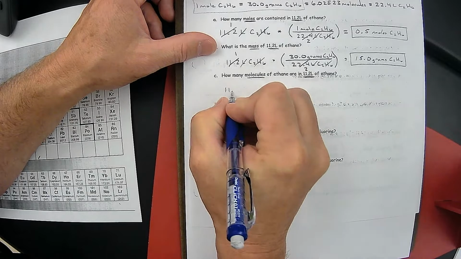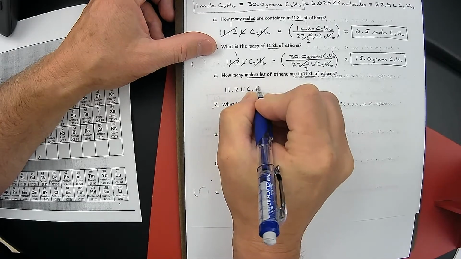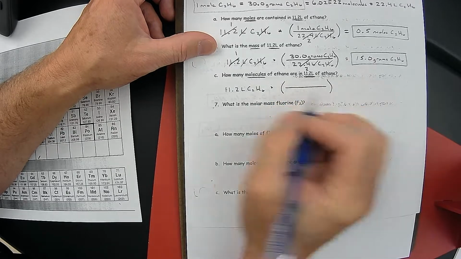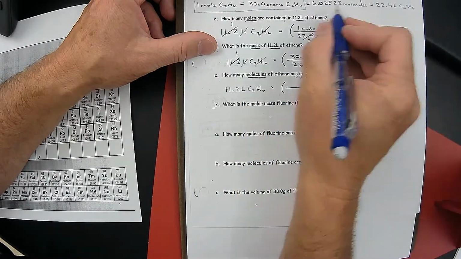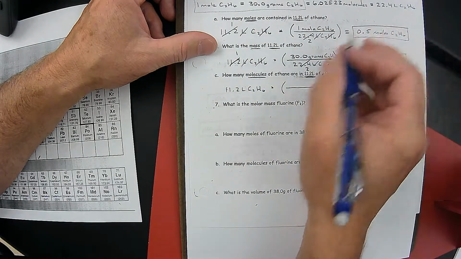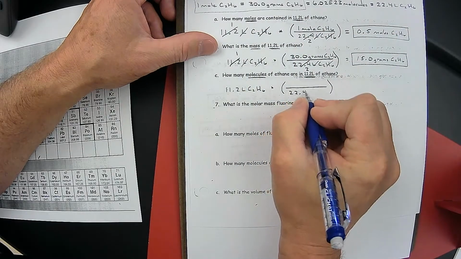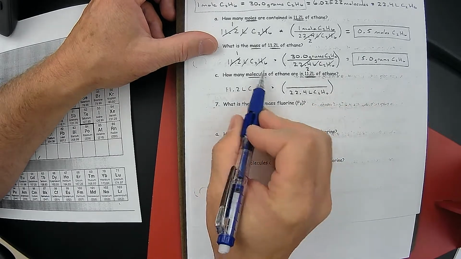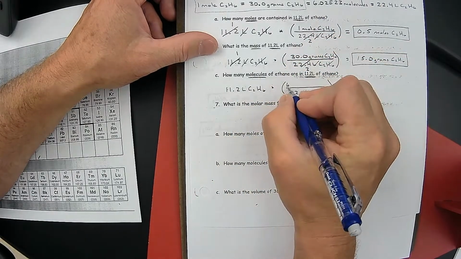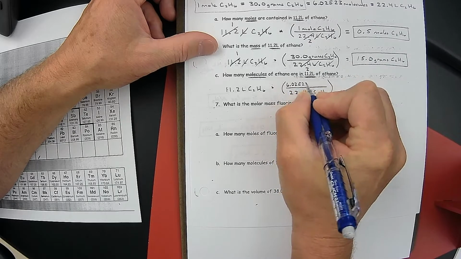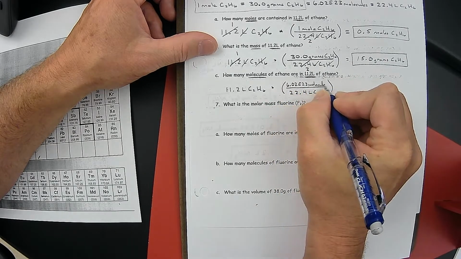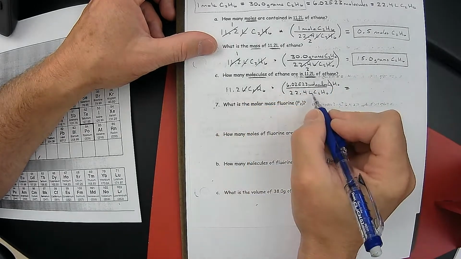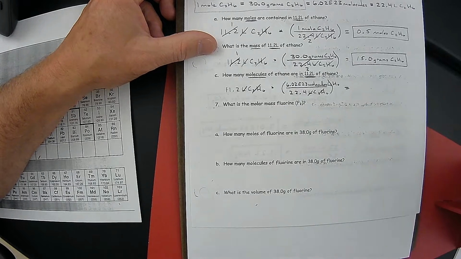11.2 liters of ethane. Notice I'm always starting by just writing down what is given in the problem. So up here I've got 4 conversion factors. I choose the 1, 22.4 liters of ethane. And then I'm looking for molecules, so on the top we'll go 6.02 e to the 23rd molecules of ethane. The liters and ethane cross out. If they don't, then we just chose to put in the wrong one.